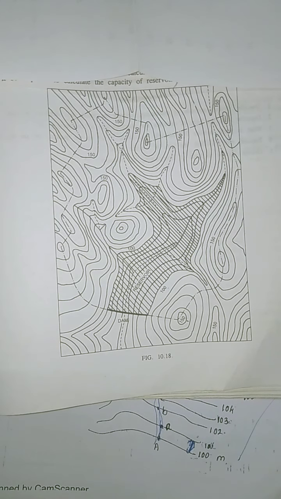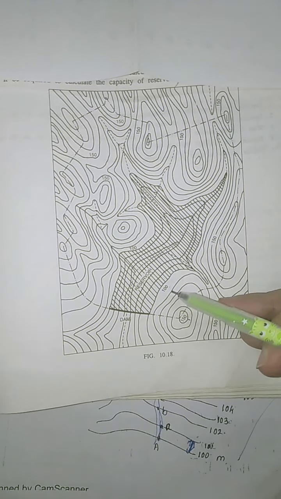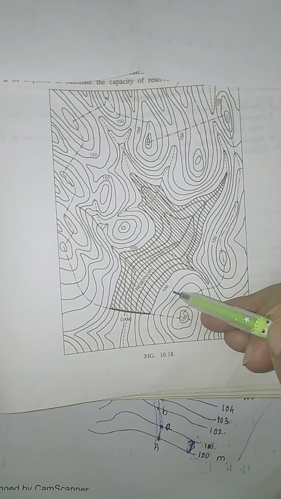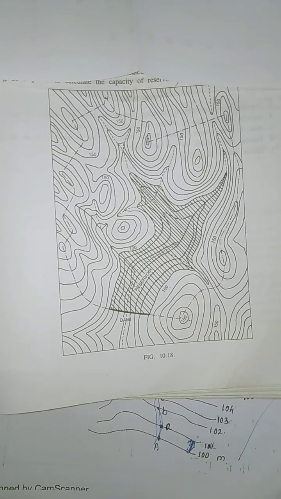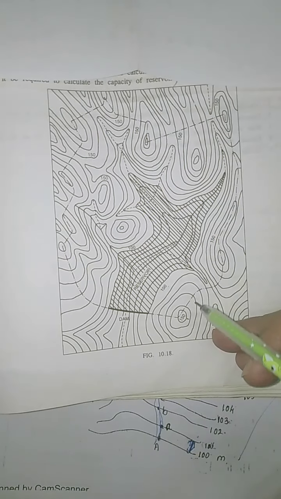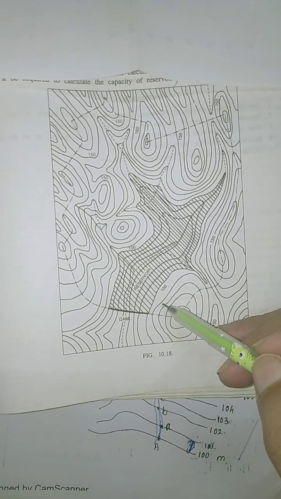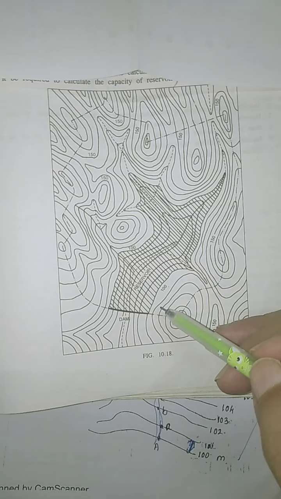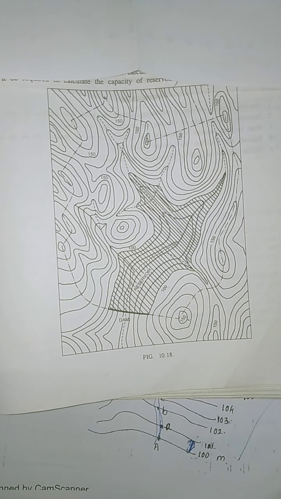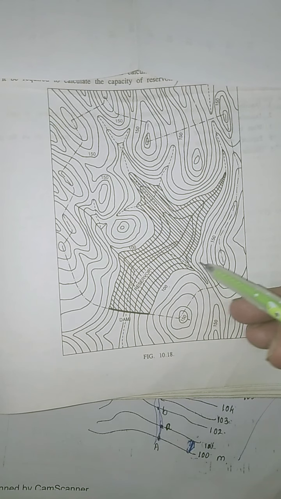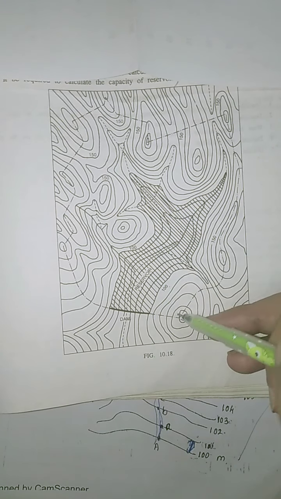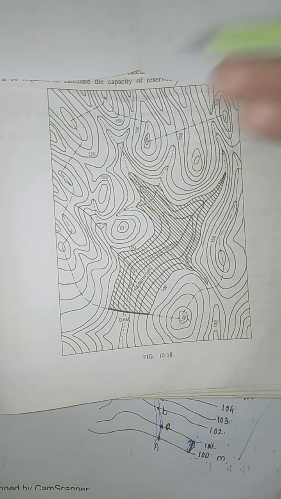From this diagram you can determine the capacity of a reservoir. We have discussed the planimeter and how it helps to calculate area. With the planimeter, we will calculate the area enclosed by the 100 RL, then again 80 RL, then 150 RL, 125, like that.